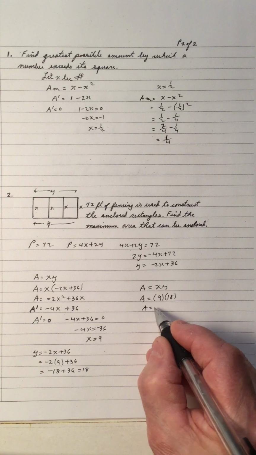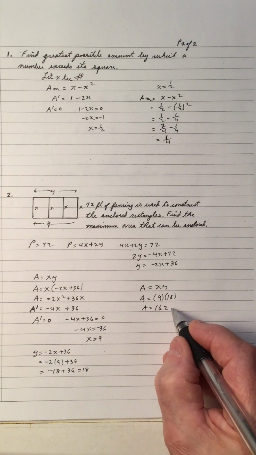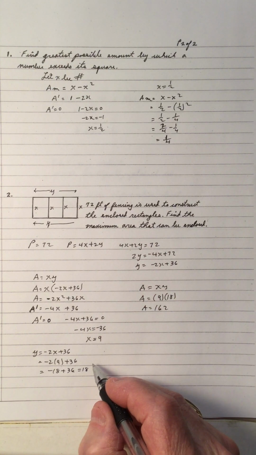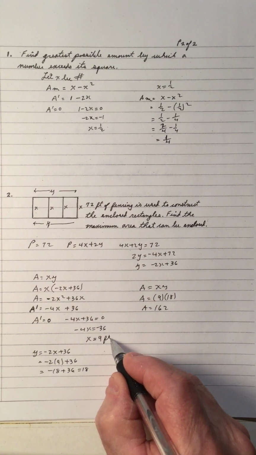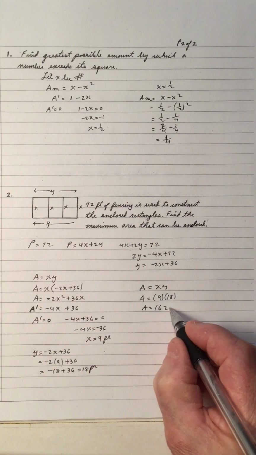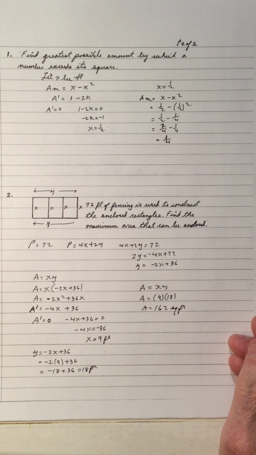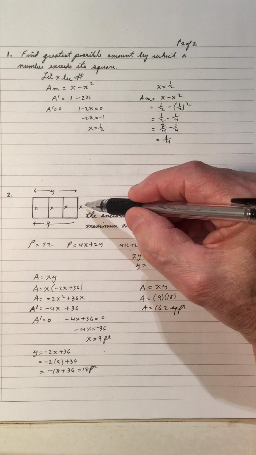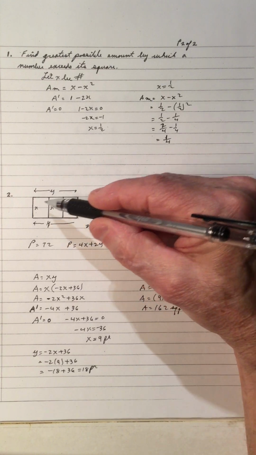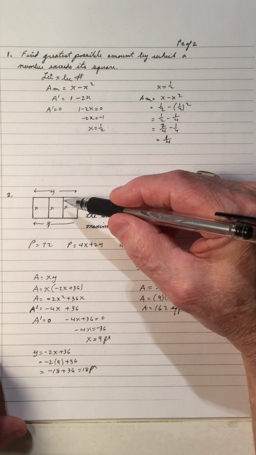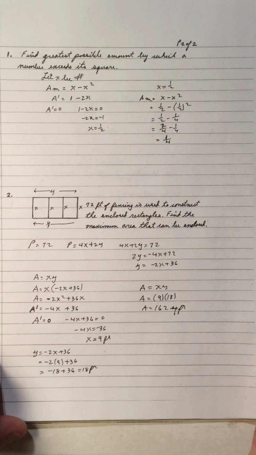The area comes out to be 162 when you multiply. Again, y is 18 feet, and the area is in square feet. So the maximum area enclosed by the 72 feet of fencing on this rectangular plot is 162 square feet.